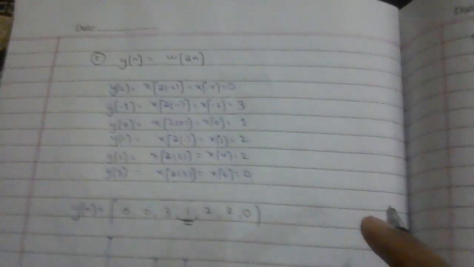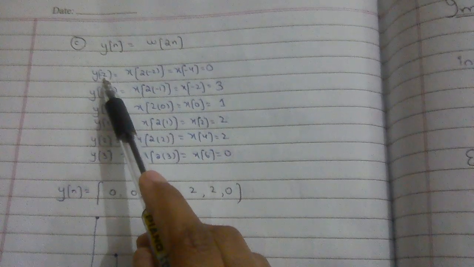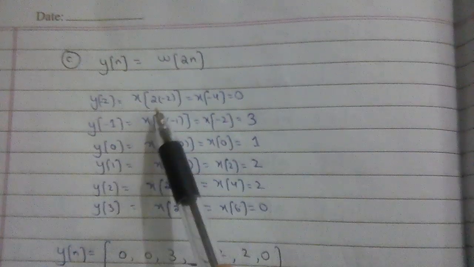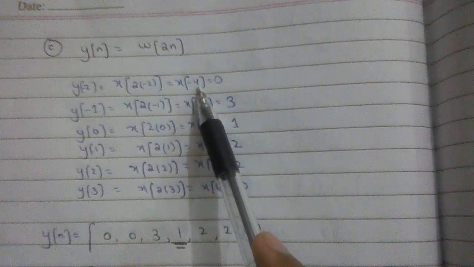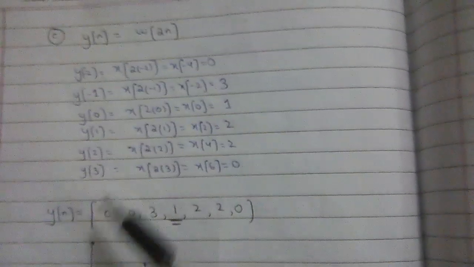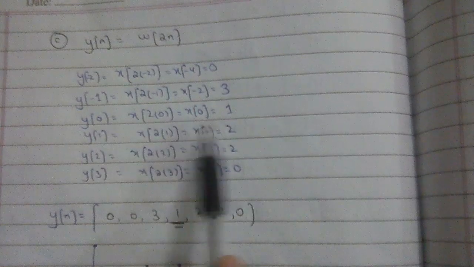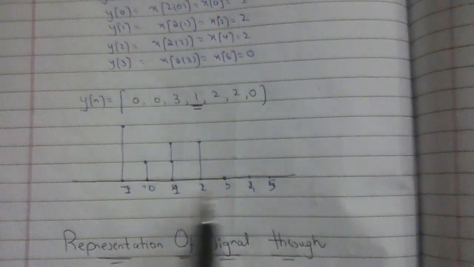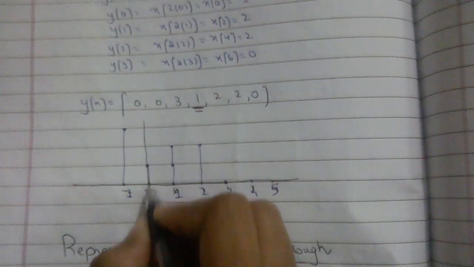Now the next step is scaling of the signal by a factor of 2. So first of all, putting n is equal to minus 2, x of 2 times minus 2 is x of minus 4, and we don't have any value at minus 4 in our output of the previous section, so x of minus 4 is equal to 0. Similarly, putting the values, I will get my output y of n is equal to this, and my index is now shifted as y of 0 is equal to 1, so my index is shifted to this point, and I have drawn the output as this. Here is my origin.